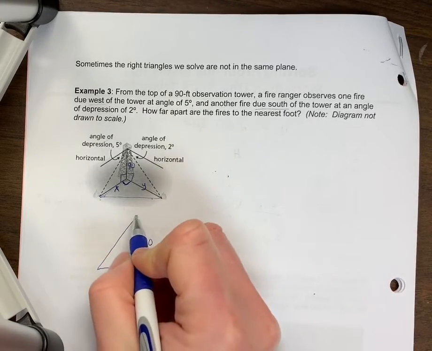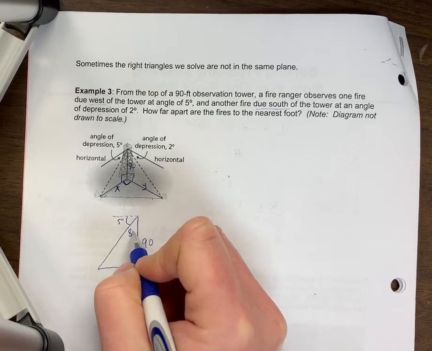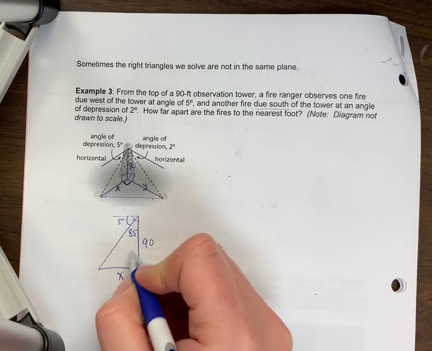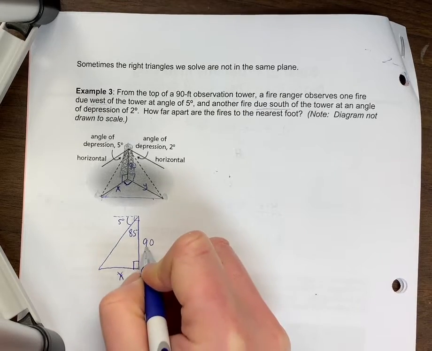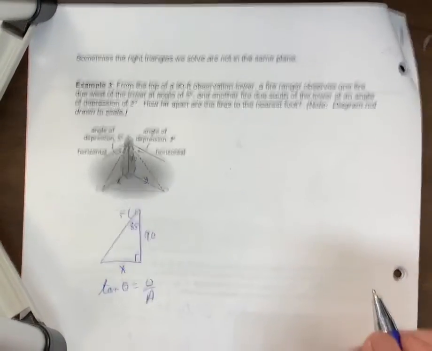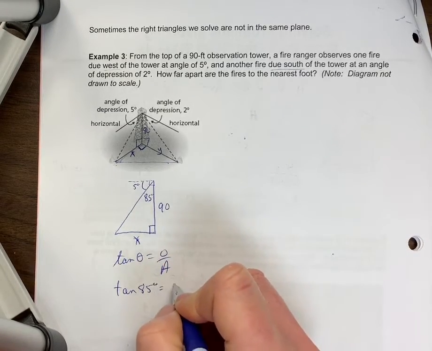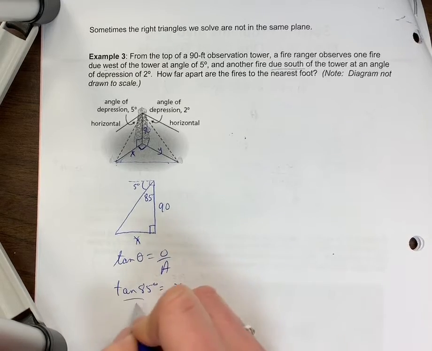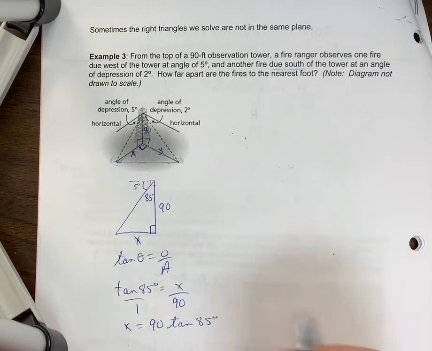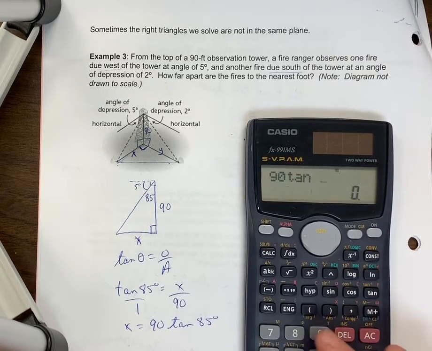When he's looking, the angle of depression here is 5 degrees. So the actual angle in the triangle has to be 85 degrees, because that's a 90-degree distance right there. To find X, this is opposite and this is adjacent, so you're going to use tan. Tan theta is opposite over adjacent. We're going to put in tan 85 degrees equals X over 90. Let's do our cross multiplication. X is equal to 90 times tan 85 degrees. We're going to put that in our calculator: 90 times tan 85.